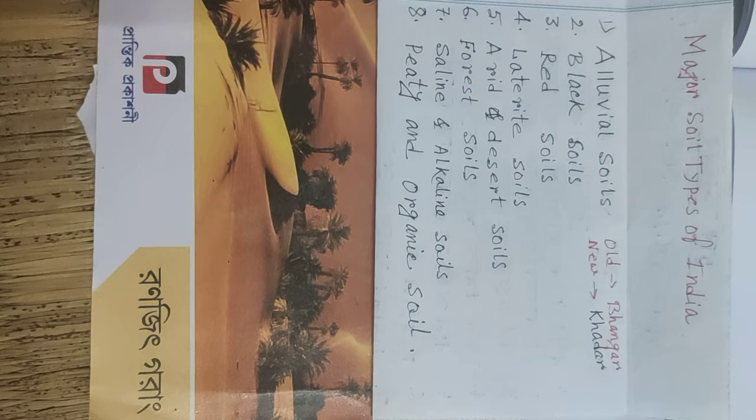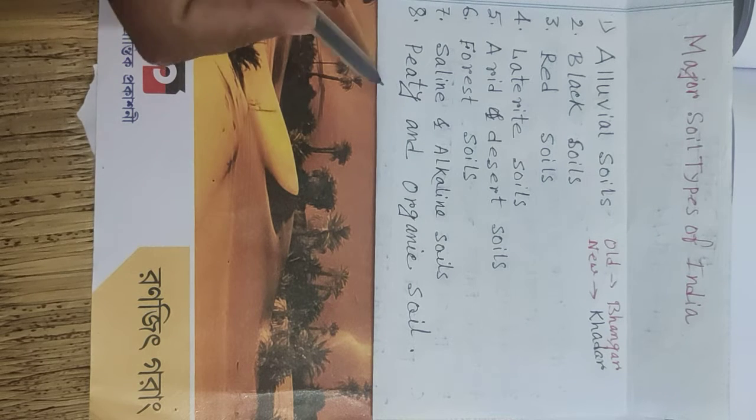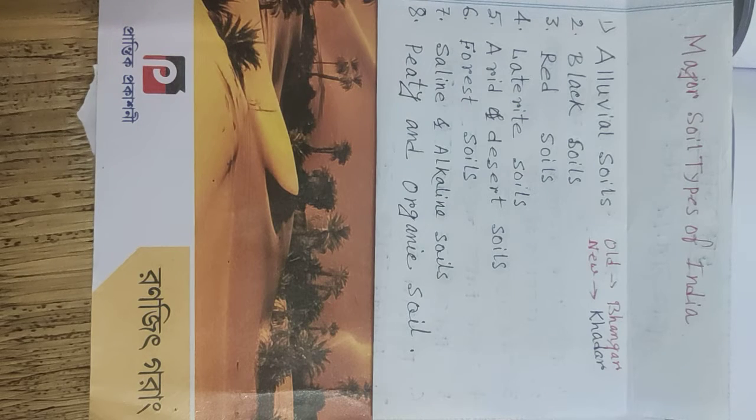Next and last, peaty or organic soil. The soils are formed under humid conditions and contain large quantities of organic matter and soluble salts. Such soils occur in the western part of Kottayam and Alappuzha districts of Kerala. Marshy soils which contain a high percentage of humus occur in the coastal areas of West Bengal, Orissa and Tamil Nadu and in the marshy terai region of the Himalayas.